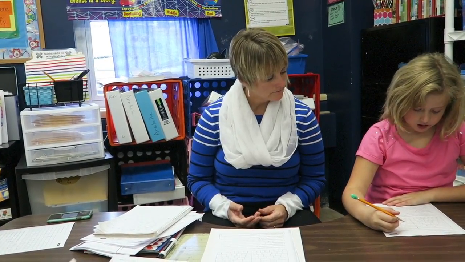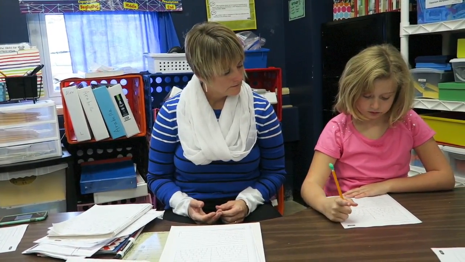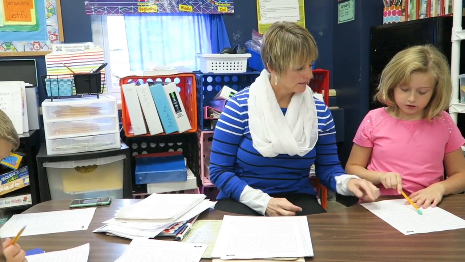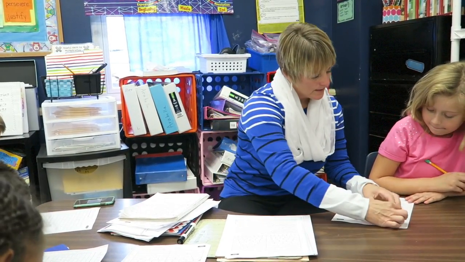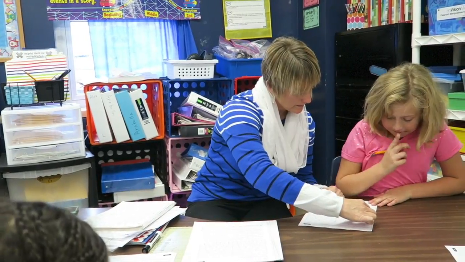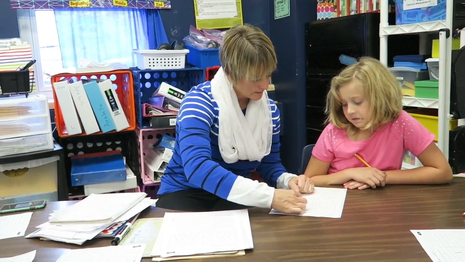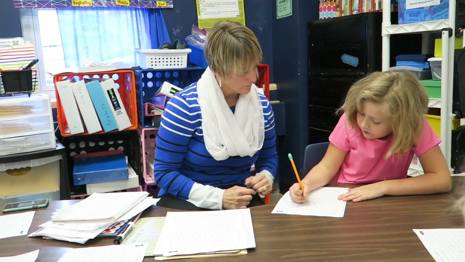3/6. Mark that. Okay. Should you be looking at the denominator or the numerator? The denominator. 6 means that it would be broken into, put the line right there. 3/6 at the end of the line, because you're talking about 1/6 is this part, 2/6, 3/6, then 4/6, 5/6, and then 6/6 would be the whole bar.